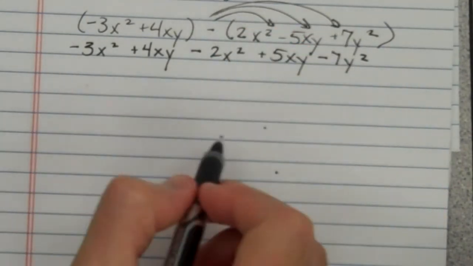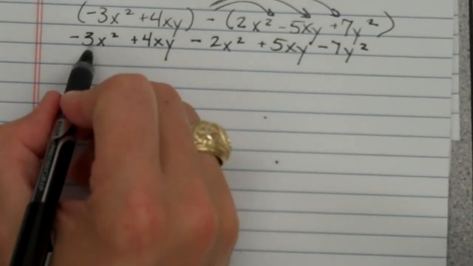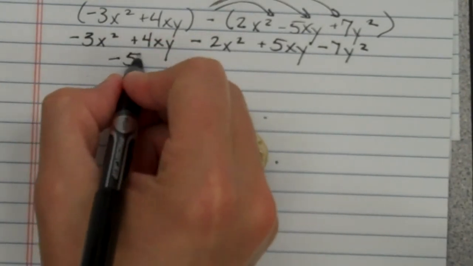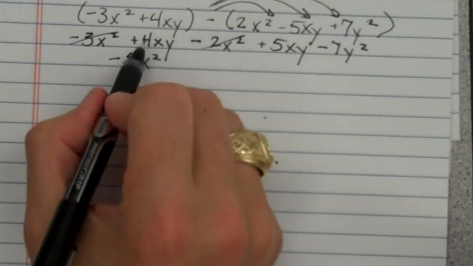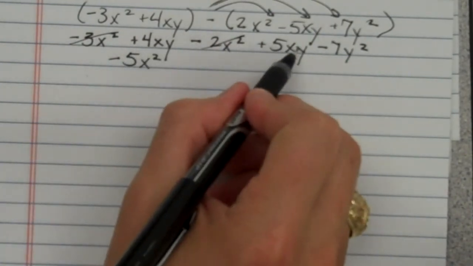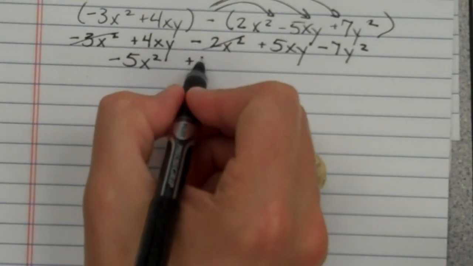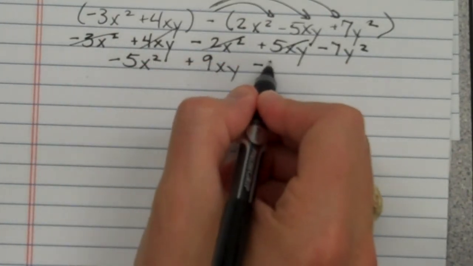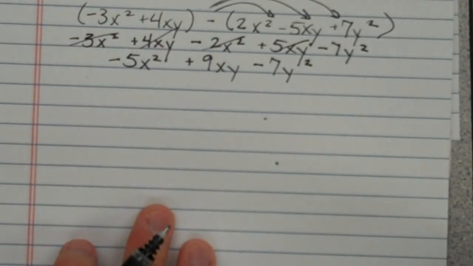Okay? And then I just add up my like terms. So I have negative 3x squared minus 2x squared. Well, that would be negative 5x squared. And I like to cross them out, but you don't have to. And then I have, let's look at the xy's. All right, that's interesting. I've got 4 of them here and 5 of them here, so plus 9xy, and then minus 7y squared. All right, and that is all of section 5.1.